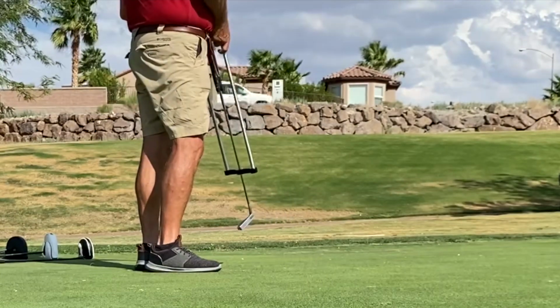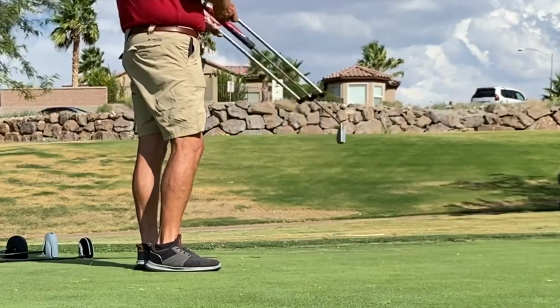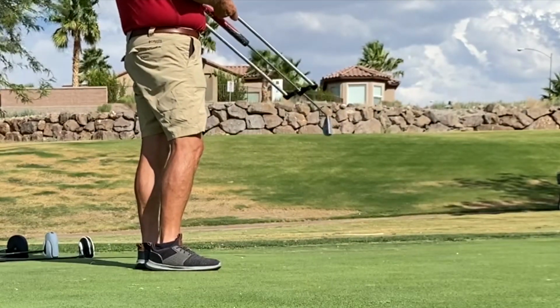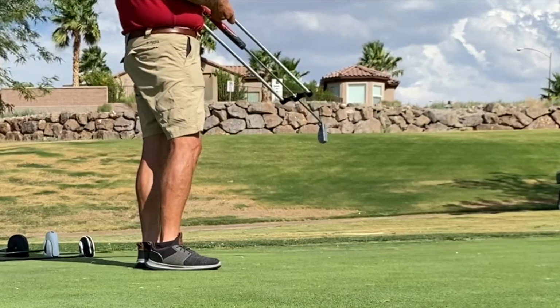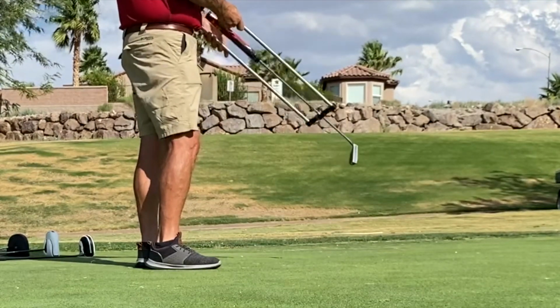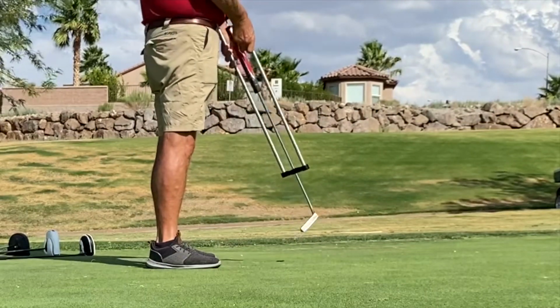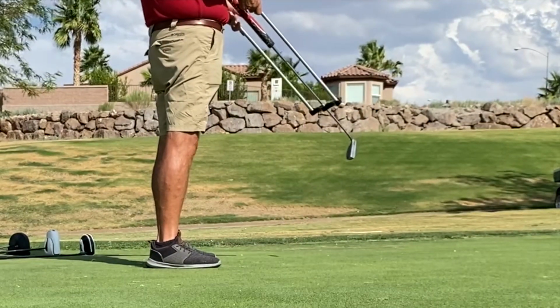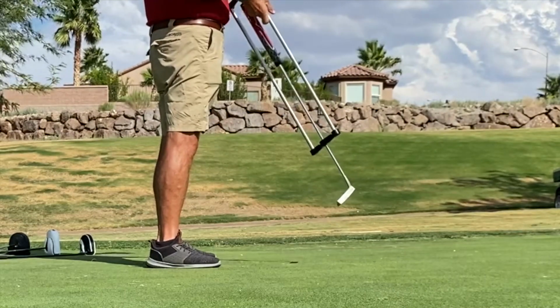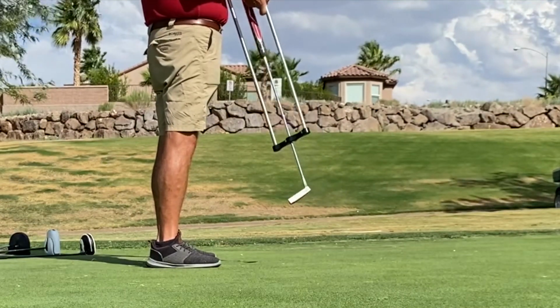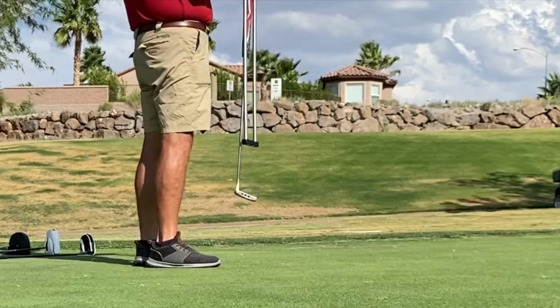Now that doesn't mean this is a bad putter. That means if I'm using this putter, I have to do something with my hands, my grip, my wrist, my arms. I have to do something with my face to keep the putter face square. That's going to be very difficult and inconsistent depending on longer or shorter putts. What and how much of whatever I do, I have to do.